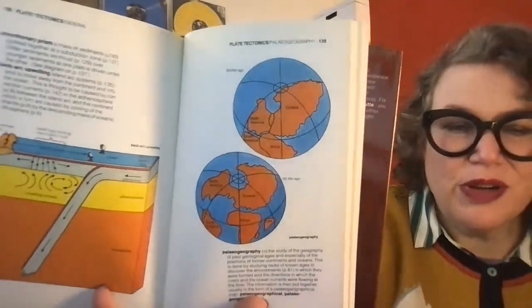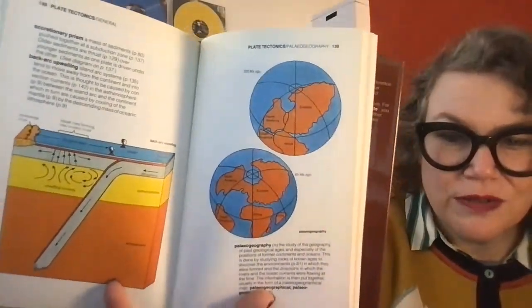Now we're on plate tectonics with this fetching picture of previous iterations of the continents. Paleogeography, noun, the study of the geography of past geological ages, and especially of the positions of former continents and oceans. This is done by studying rocks of known ages to discover the environments in which they were formed and the directions in which the rivers and the ocean currents were flowing at the time. The information is then put together, usually in the form of a paleogeographical map.